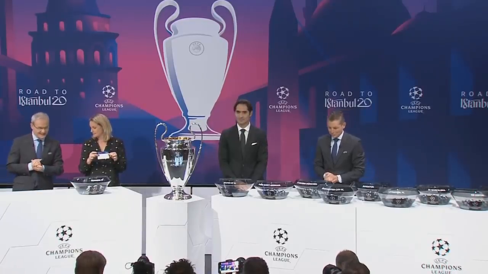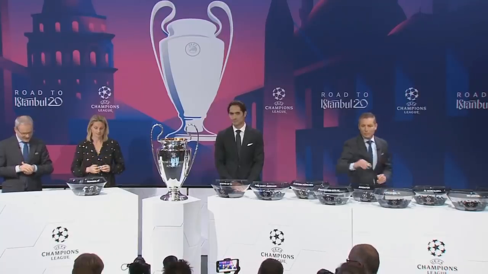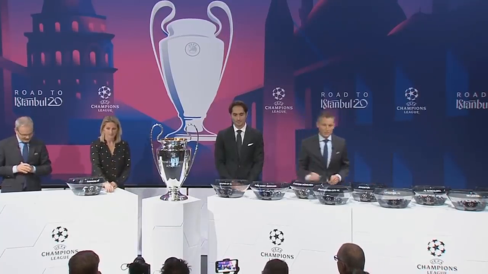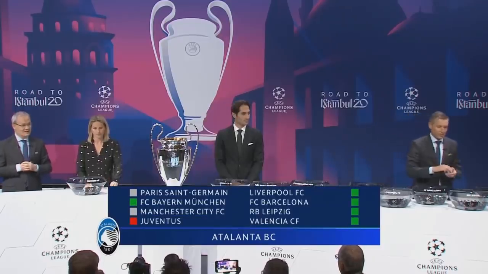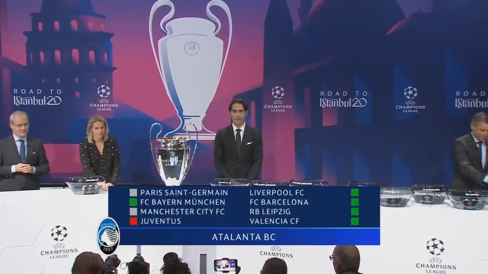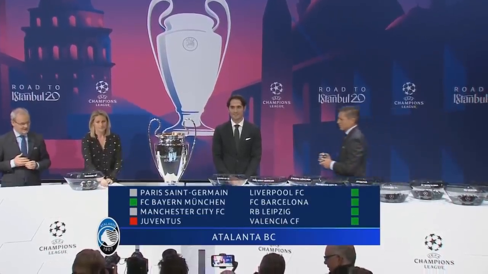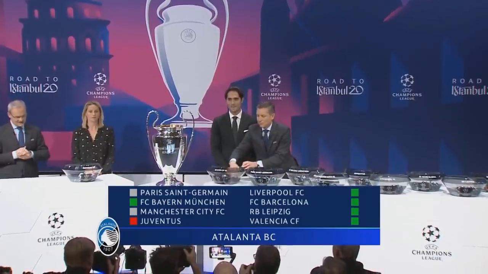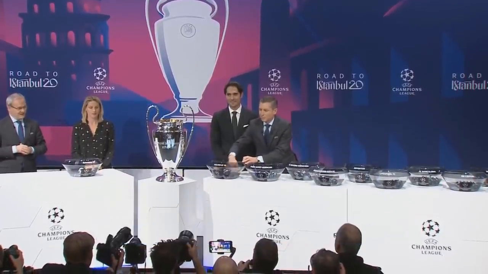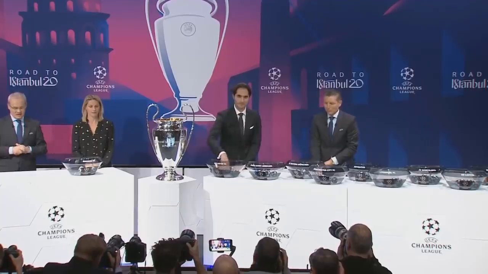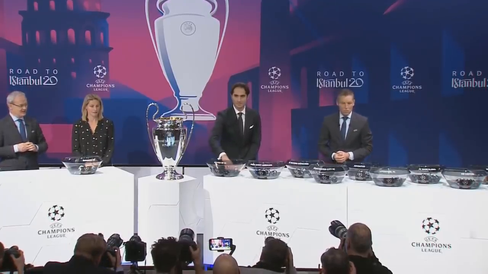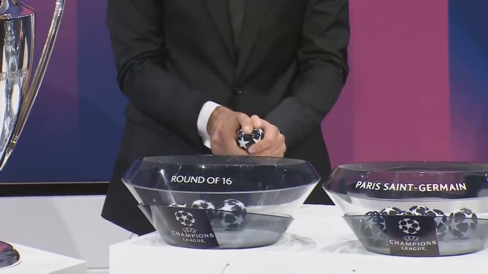Atalanta. Now, for the first ever time in the round of 16, we have Atalanta. Atalanta Bergamasca Calcio, the good surprise of this edition. They will be drawn against 5 potential opponents, all the 6 teams left except Juventus, which is from the same country. Atalanta are the first debutants reaching the round of 16 after Leicester City in the season 2016-2017.